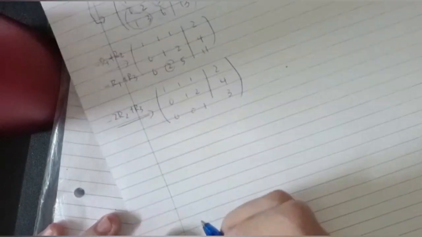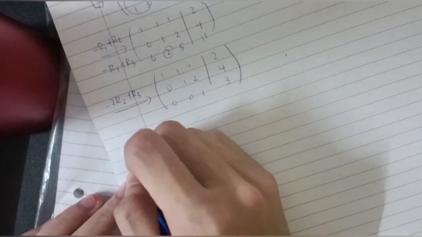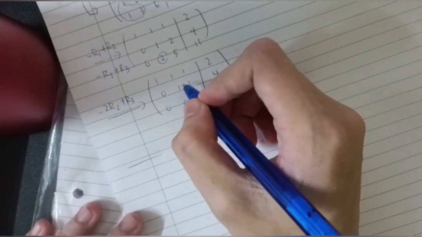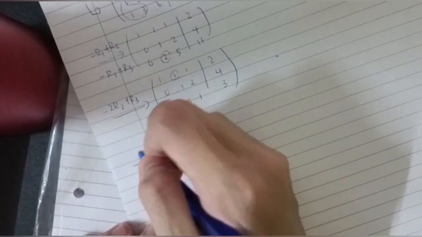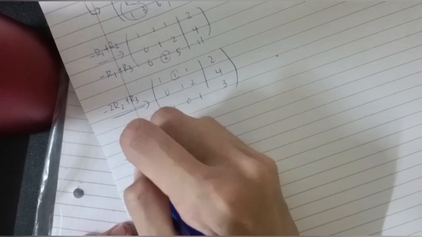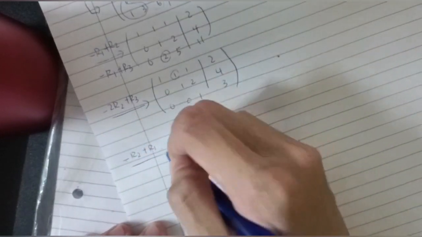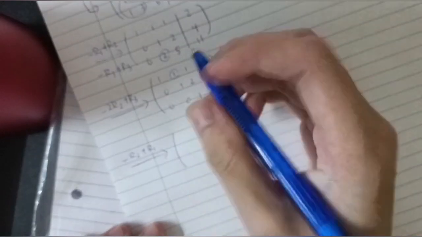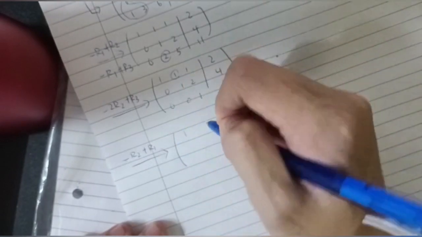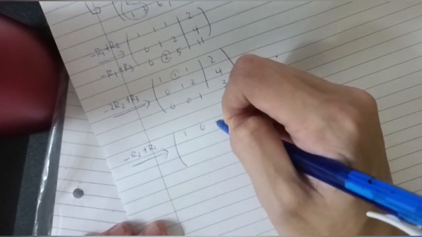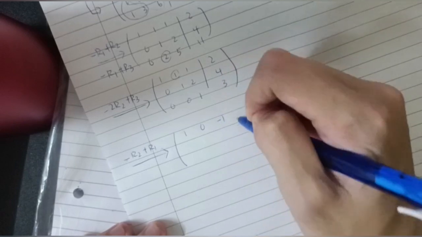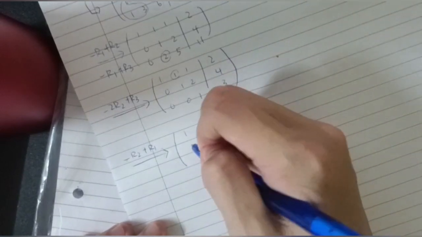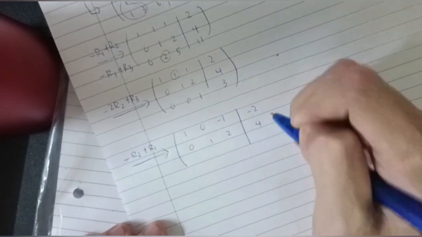Next, we can convert this to 0 first. You can use negative R2 plus R1. That is 1, 0, negative 1, and negative 2. The others remain the same.